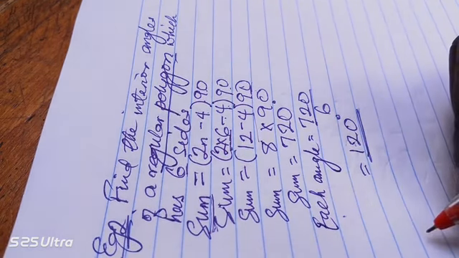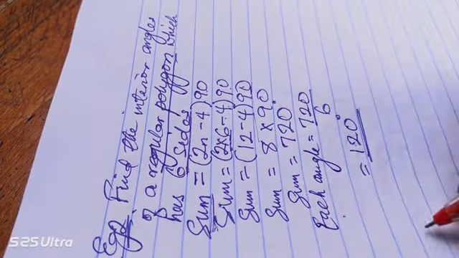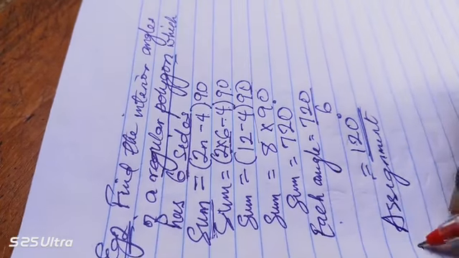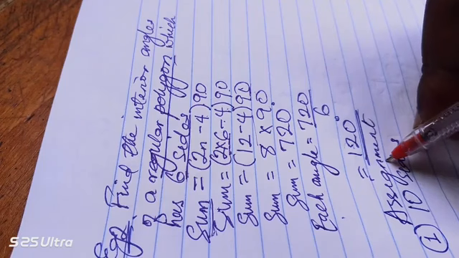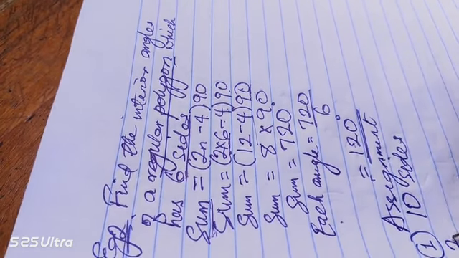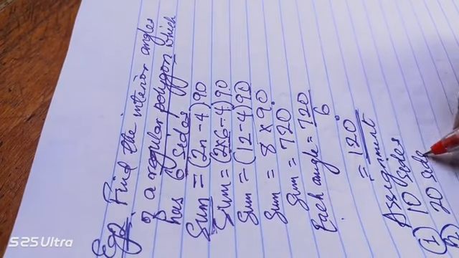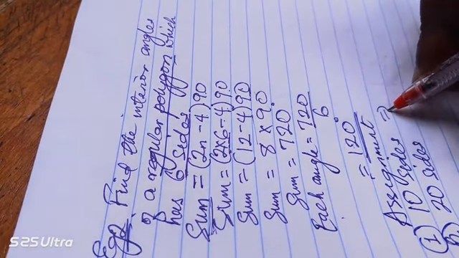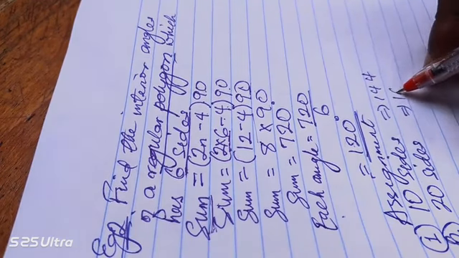Now the assignment I'm leaving you with is the same question, but where we have 6 sides, I want you to use 10 sides. And where we have that same 6 sides, I want you to use 20 sides. If your answer is correct for the first one, you are going to get 144. And if your answer is correct for the second one, you are going to get 162.